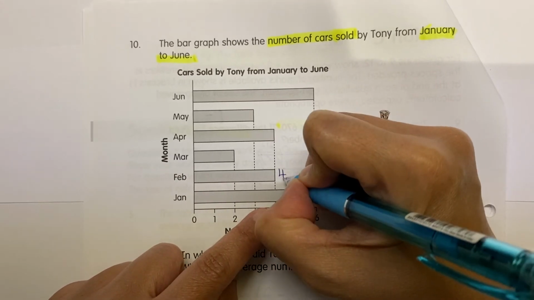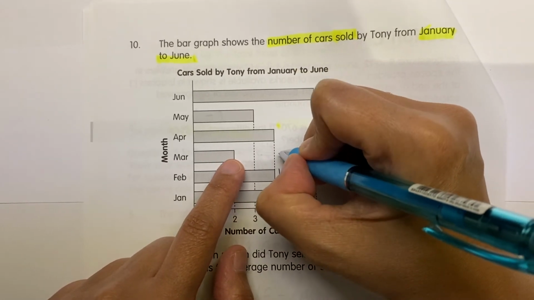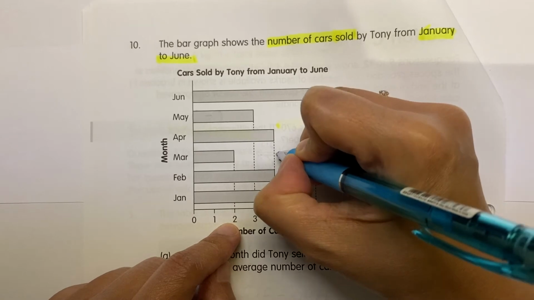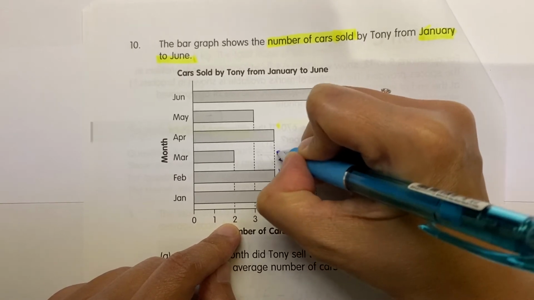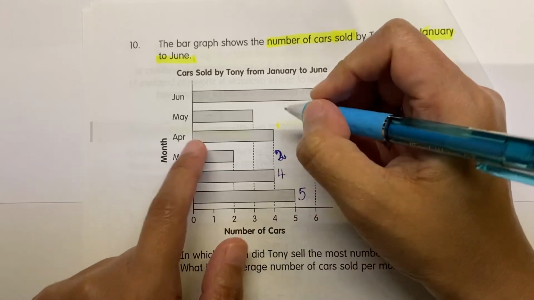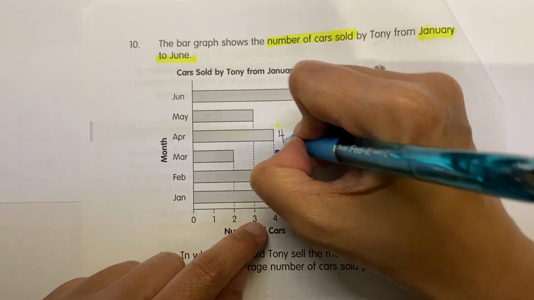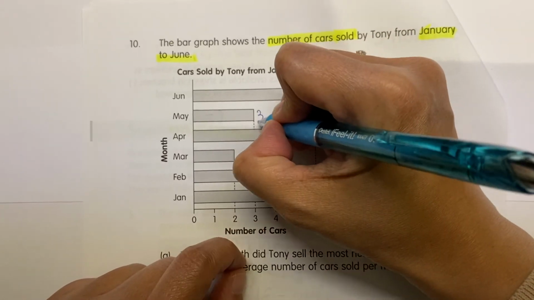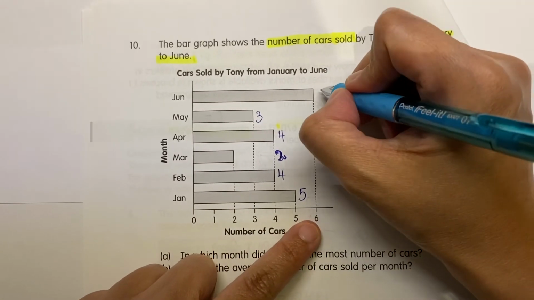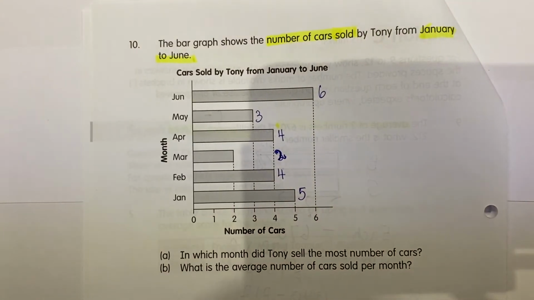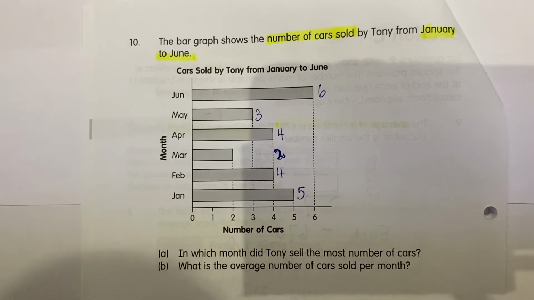February is 4. March is 2. April is 4. May is 3. And June is 6. So the most number of cars sold was in June.